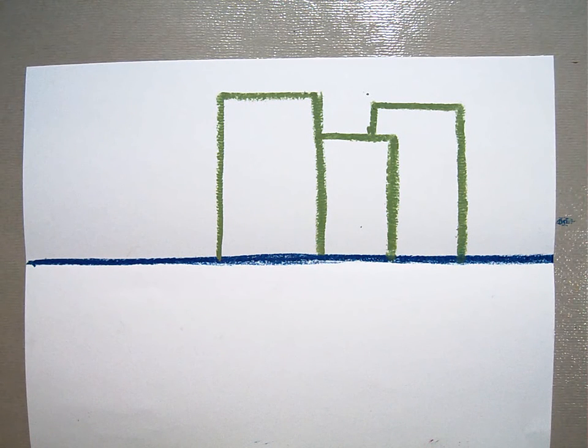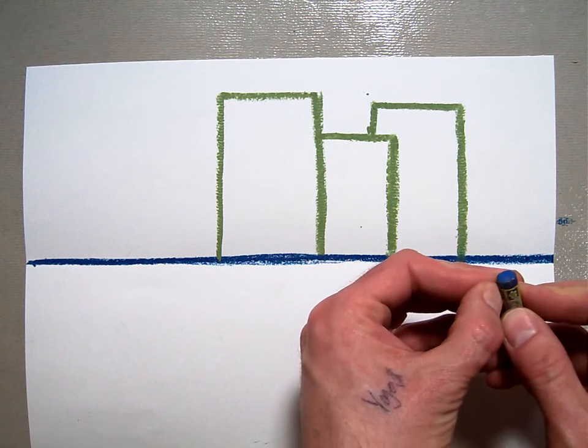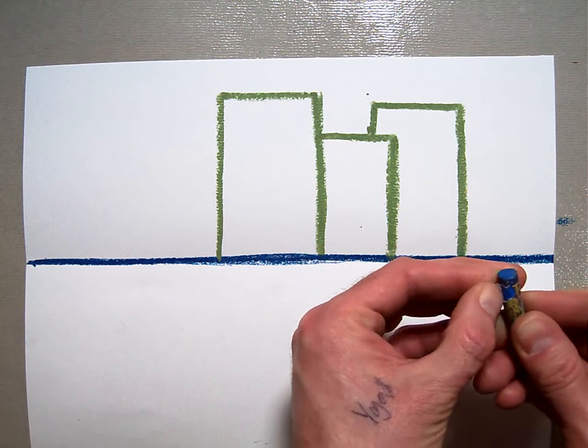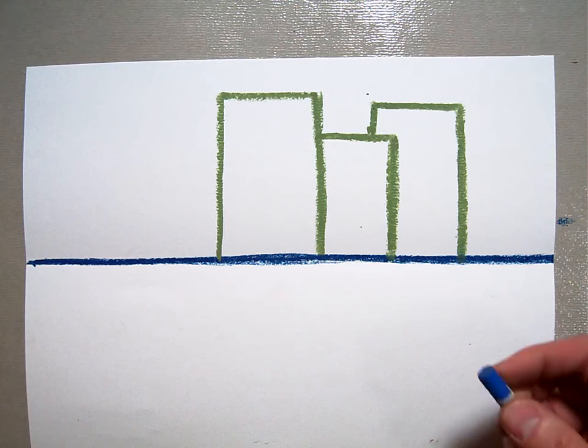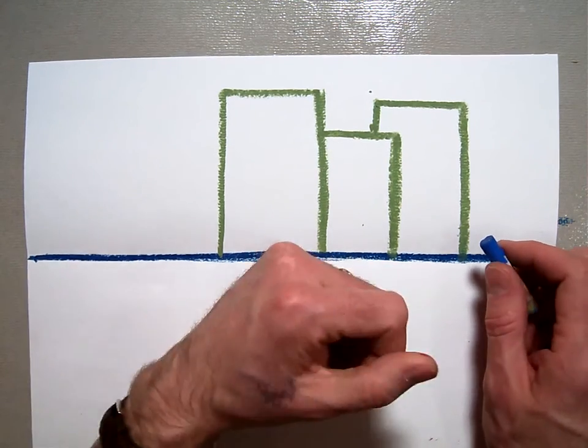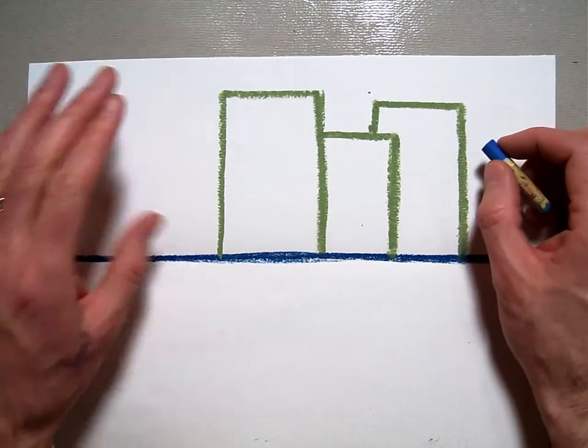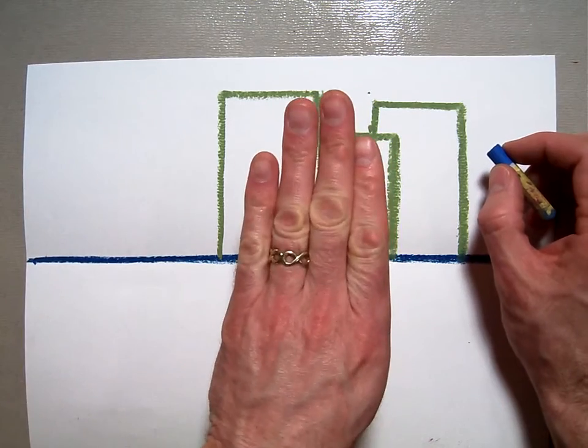Okay, now I'm going to change to another color. I'm going to get another cool color. Let's see, here's a blue, a lighter blue than my other blue that I used. And I'm going to make some more buildings now. Okay, you can make your buildings wherever you choose. Try to make them between 3 and 4 fingers wide.